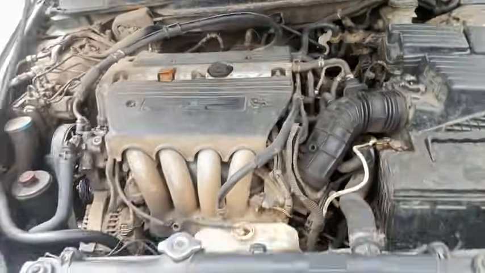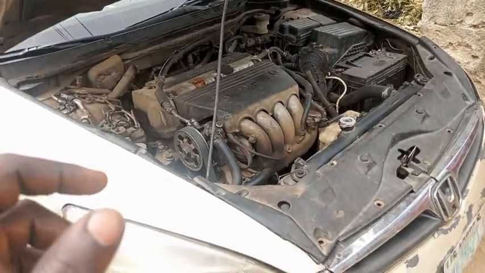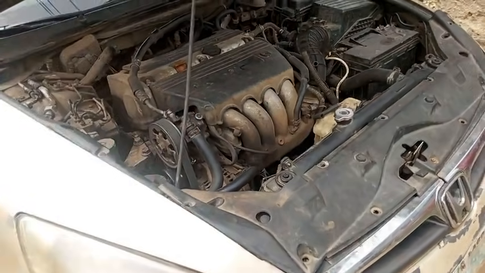You can see that the vehicle is off right away. Okay, so that is the first sign to know that my MAF sensor is working right and correctly. So you are good to go.